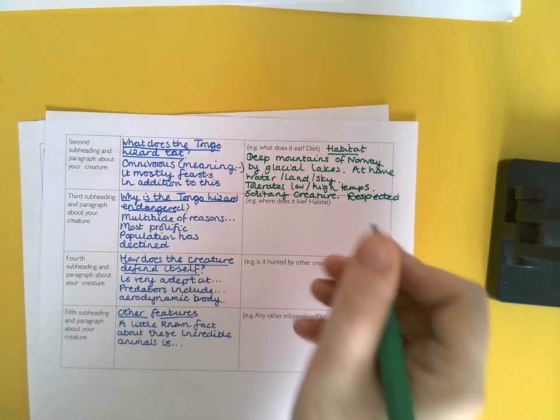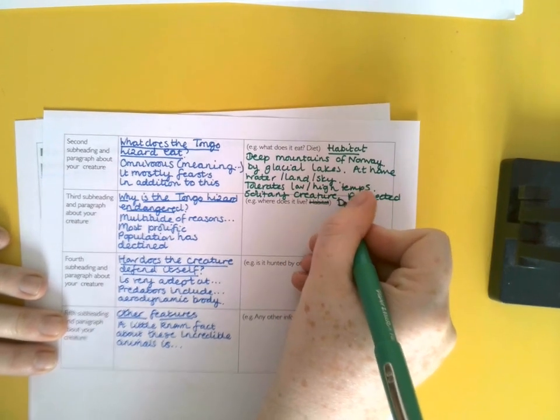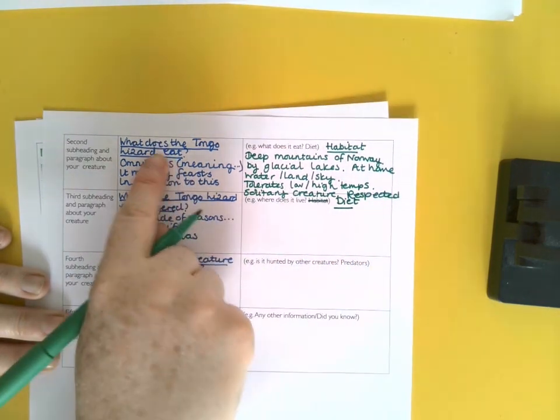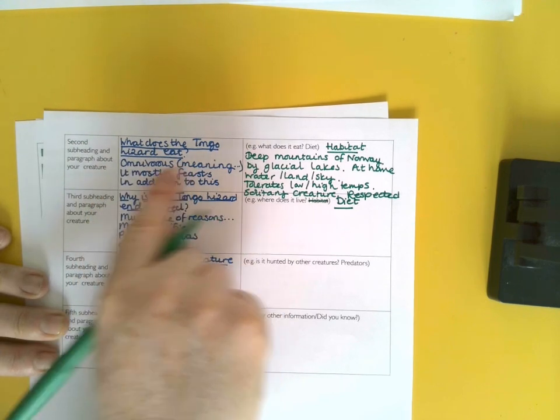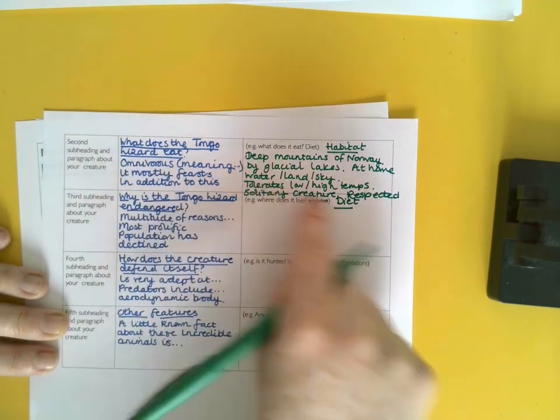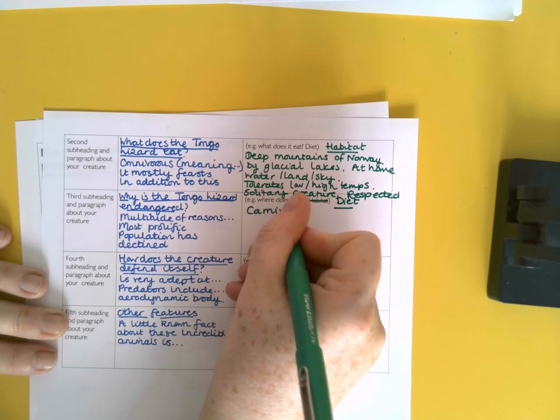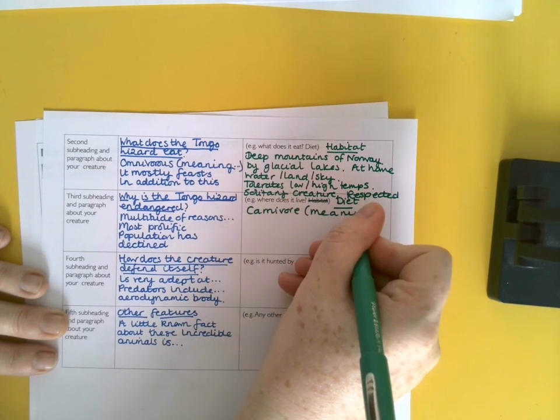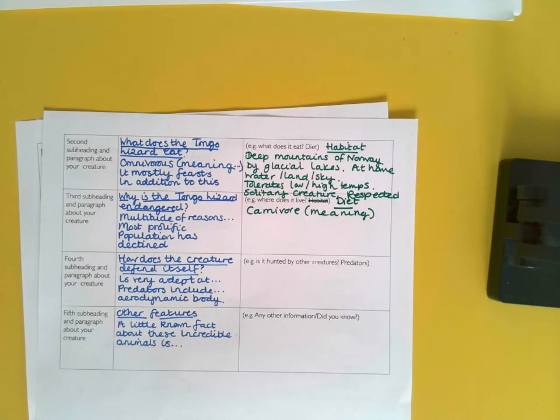So this says habitat. I'm not going to do habitat there. I'm going to do diet. Okay, and now again we can refer to the what does a Tonga lizard eat section here. Now that describes it as an omnivore. I think this creature is definitely a carnivore. And again, I'm going to write meaning in brackets so that when I do my writing I can say this is a carnivorous creature, meaning it eats meat.